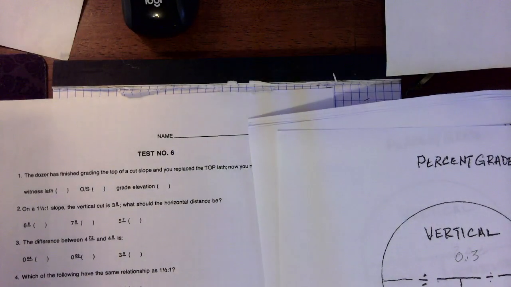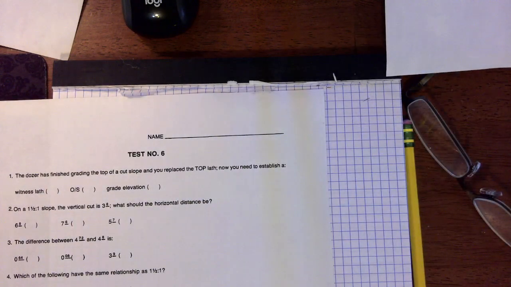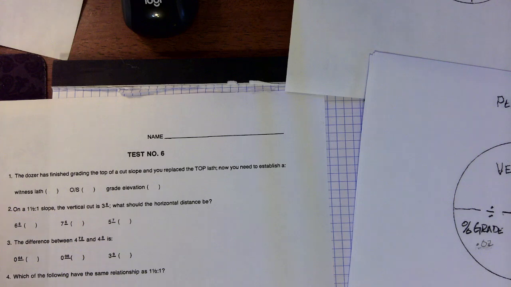First question. Maybe you can read it, but if you can't, you can listen. The first question states this.